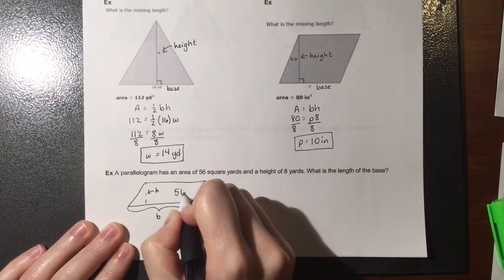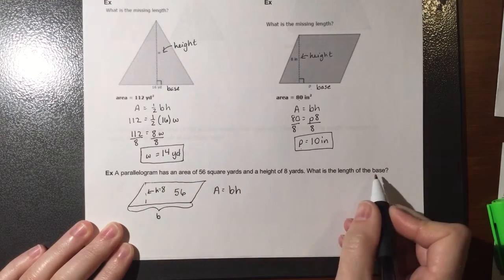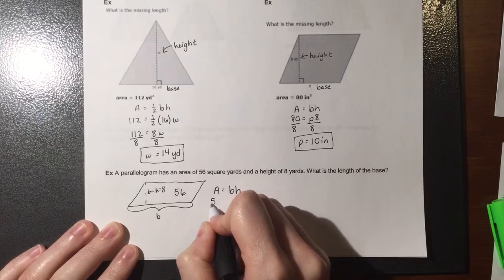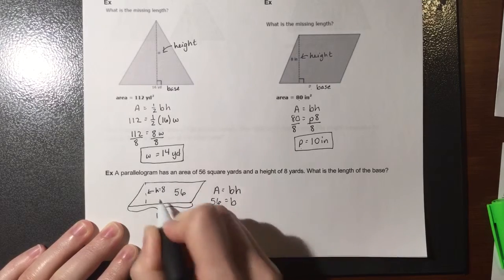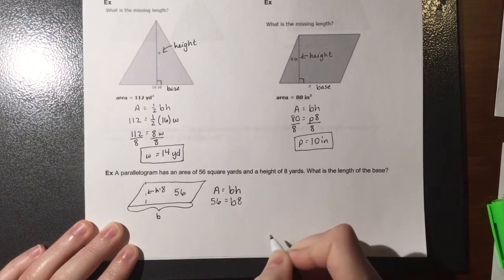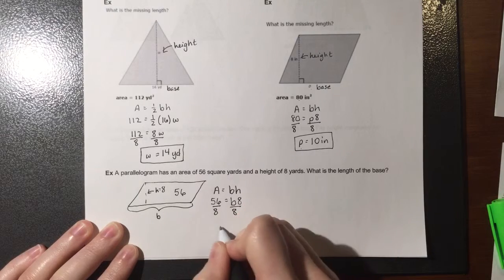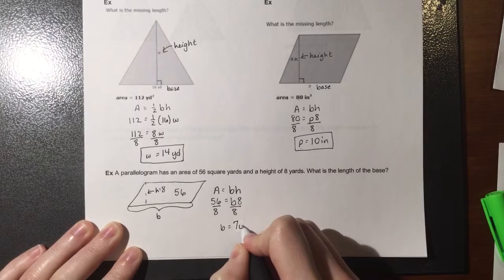This is going to be 56. They tell us that the height is 8. And they want to know what is the length of the base. So if we put in our values, area is 56 is equal to the base, which we don't know, times the height, which is 8. So divide both sides by 8. And the base is going to be equal to 7 yards.